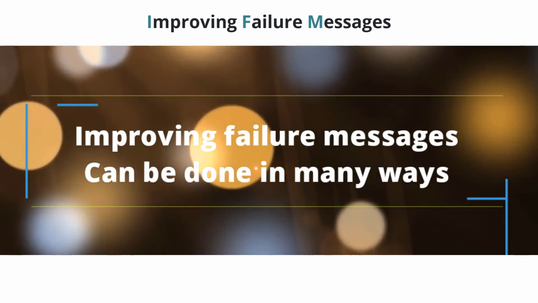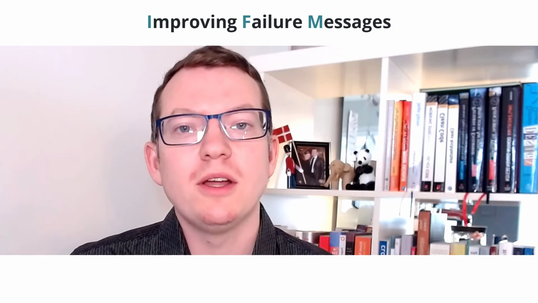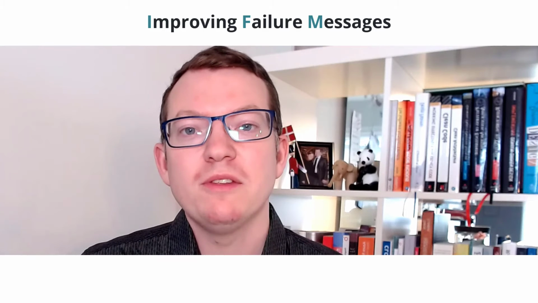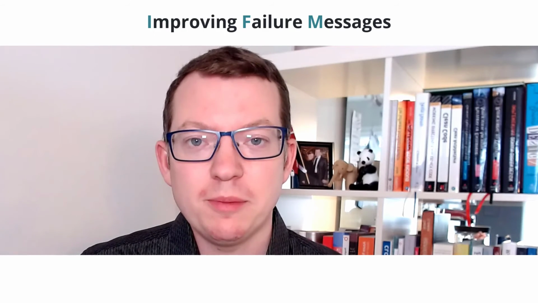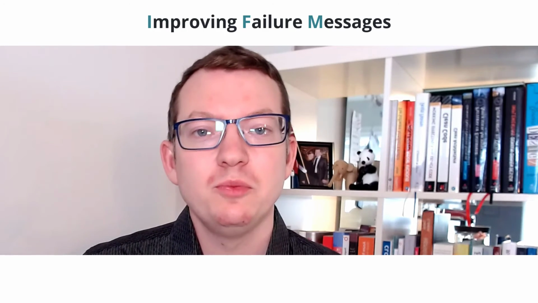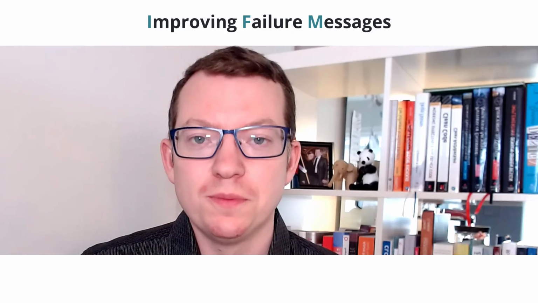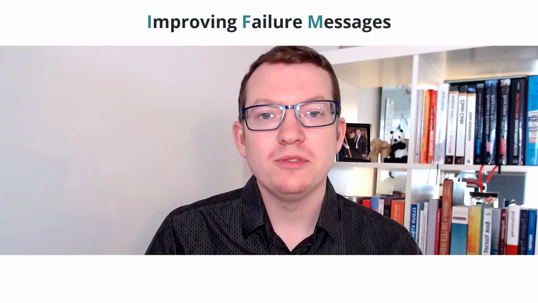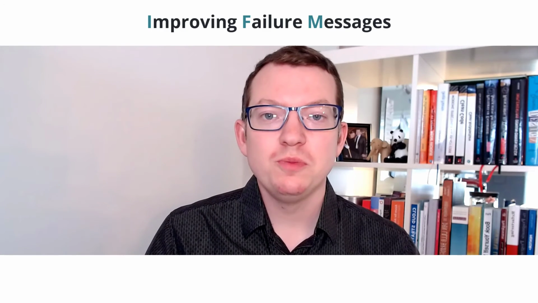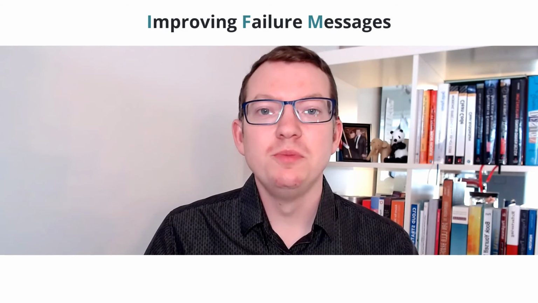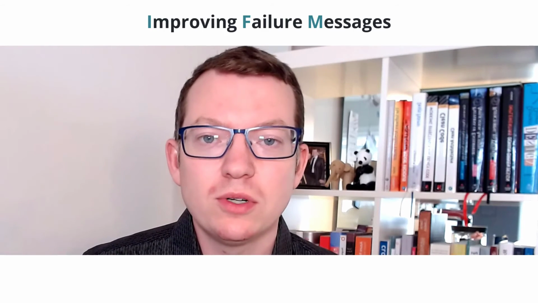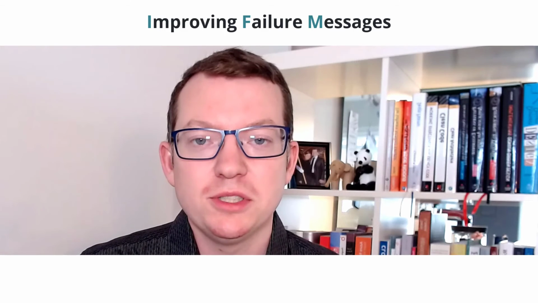To sum up, improving failure messages can be done in a lot of ways. The key point here is that the better we can make the failure message communicate why the failure happened, the easier we will have it when we see the test fail in the future. Just by putting a bit more effort into the red state of TDD, you will find ways to improve how your tests communicate failure. No matter if that's through Gherkin syntax or by having better messages.